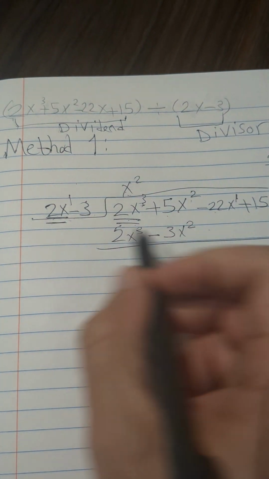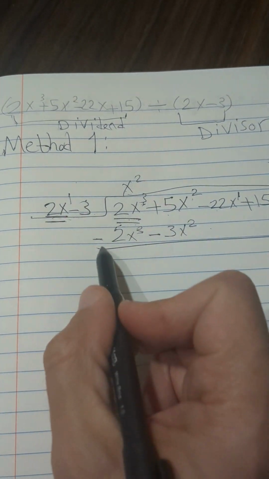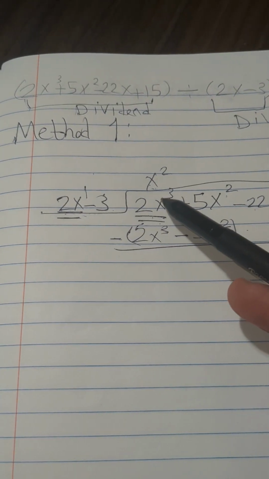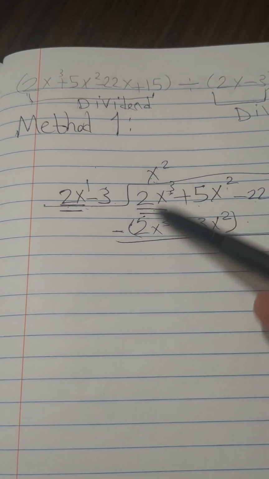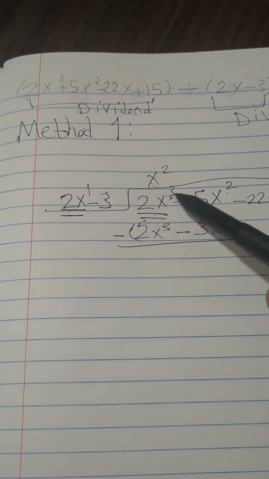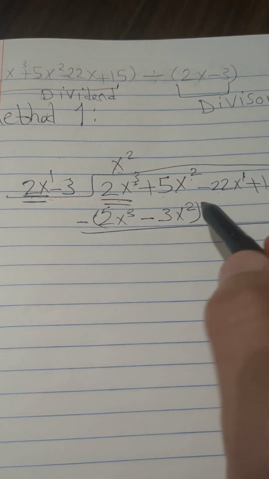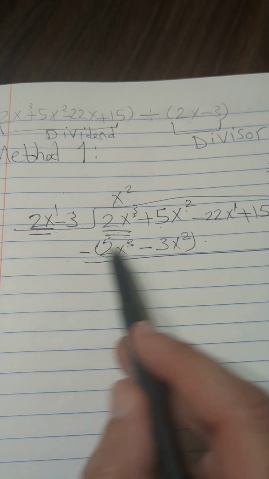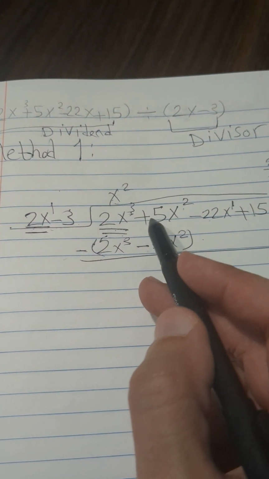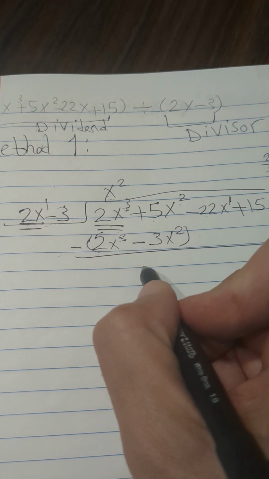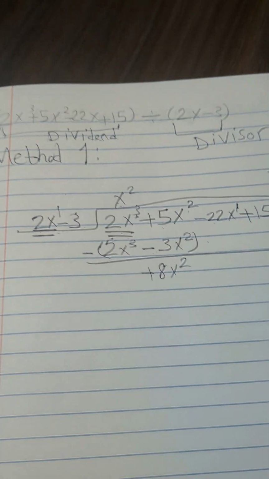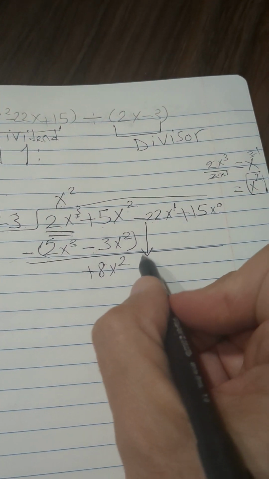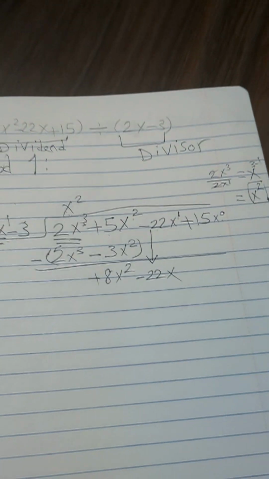And then what you do from here, we're going to remind ourselves, we're going to change the sign, and also just put a pair of parentheses here. And let's just perform a regular addition, a normal addition. You will notice the cubic terms will cancel out. 2x cubed minus 2x cubed would just be 0. And then 5x squared minus minus. Remember, minus minus is plus. So as a matter of fact, we're just adding 5x squared to 3x squared. And that would be positive 8x squared. Don't forget to bring down the x term from the dividend, which is the negative 22x.